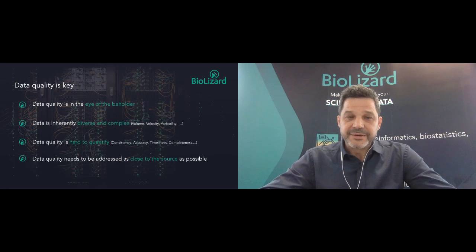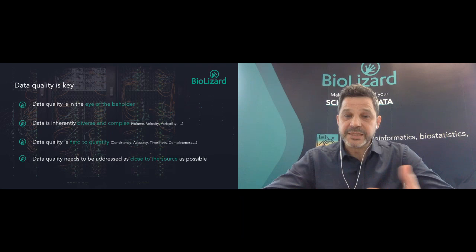Data is also inherently diverse and complex. I think most of you will probably have heard the 3 V's of big data. Volume, we've talked about that. We are sitting on huge amounts of data. But on the other hand, velocity is also very important. So not only the velocity, the speed at which data is generated, but also the speed at which we need to consume data. We cannot sit there and wait for 2 weeks for critical data within an experiment.